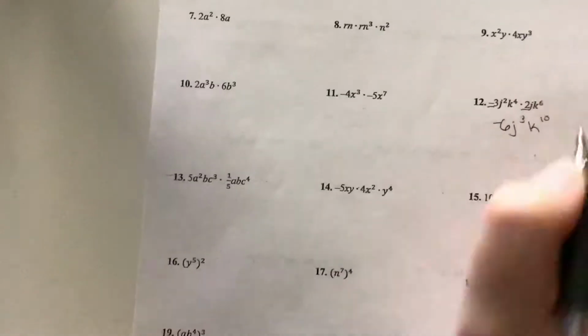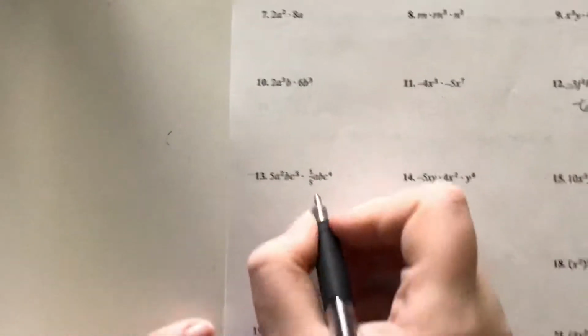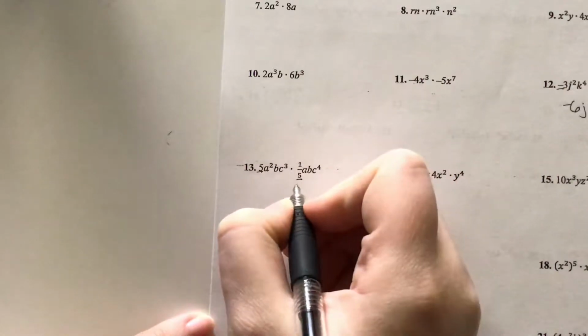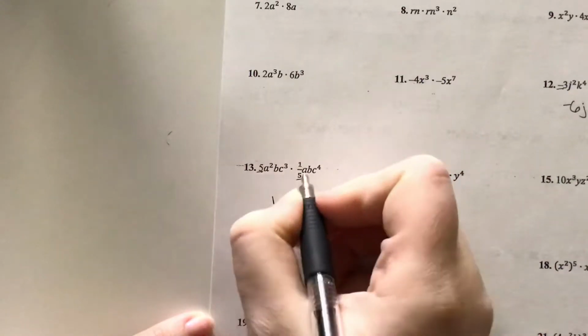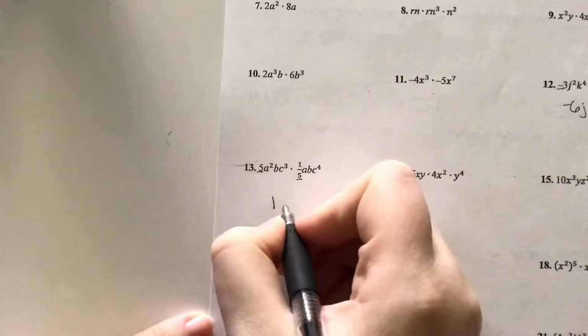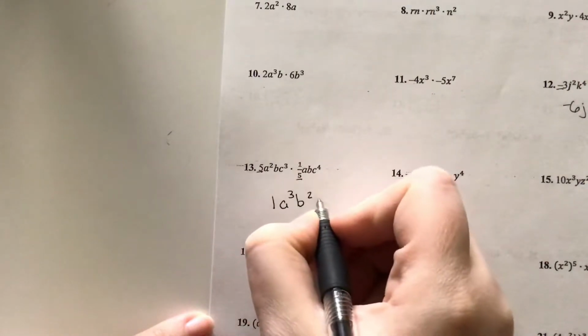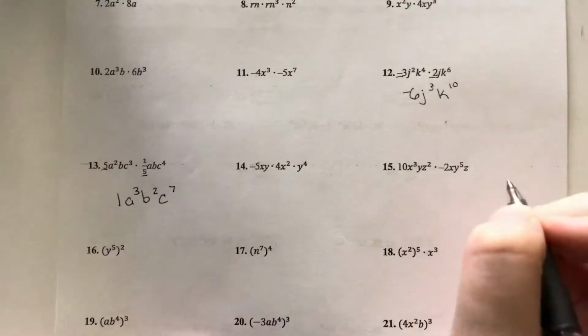All right, a fraction. I should probably do this. 5 times 1/5, it's like 5 divided by 5. That's 1. So for a, we have 2 and 1, which is a cubed. For b, 1 and 1 is squared. For c, 4 and 3 is 7. So just keep following the same rules and you should be fine.